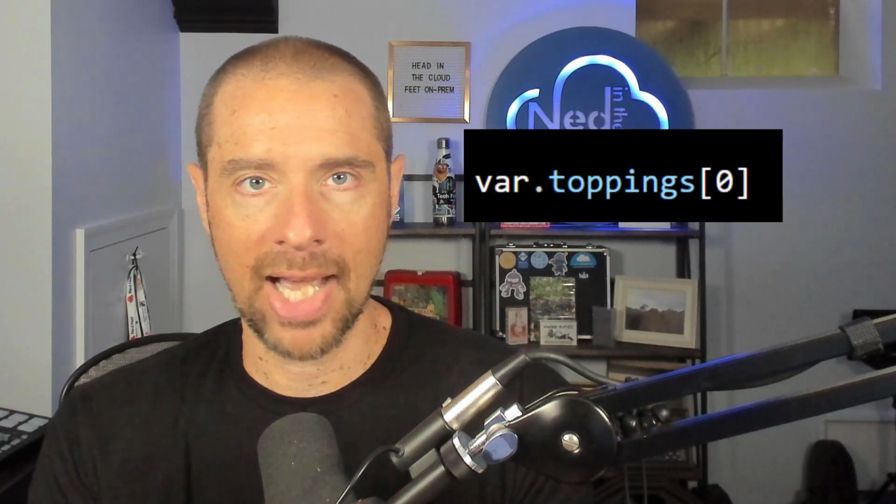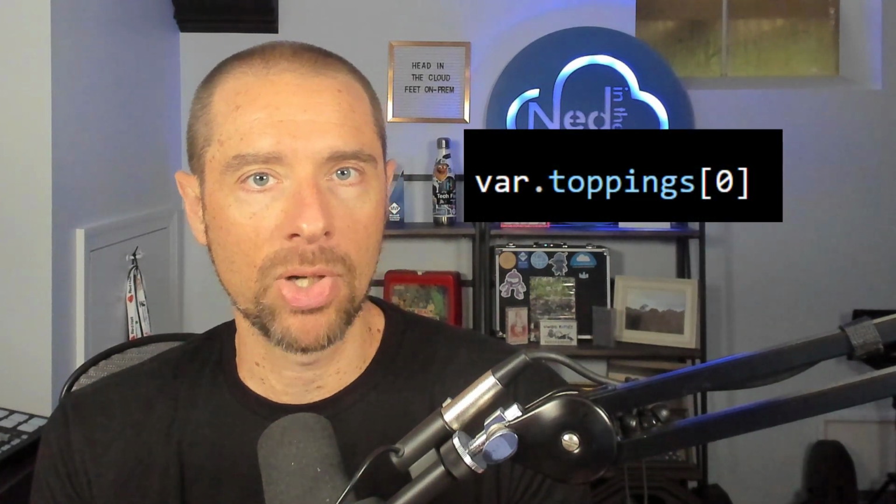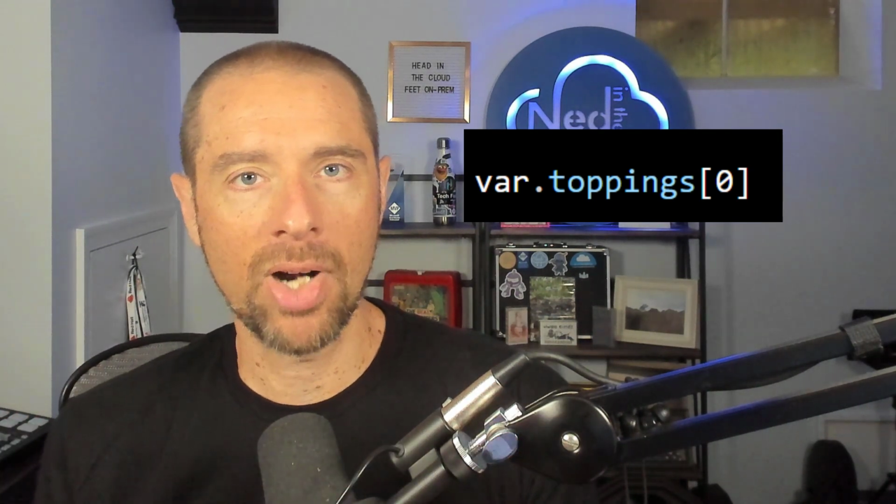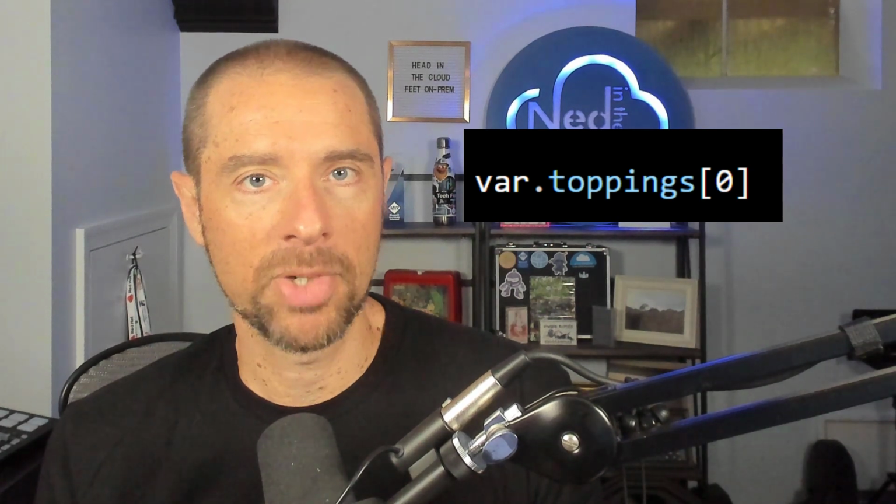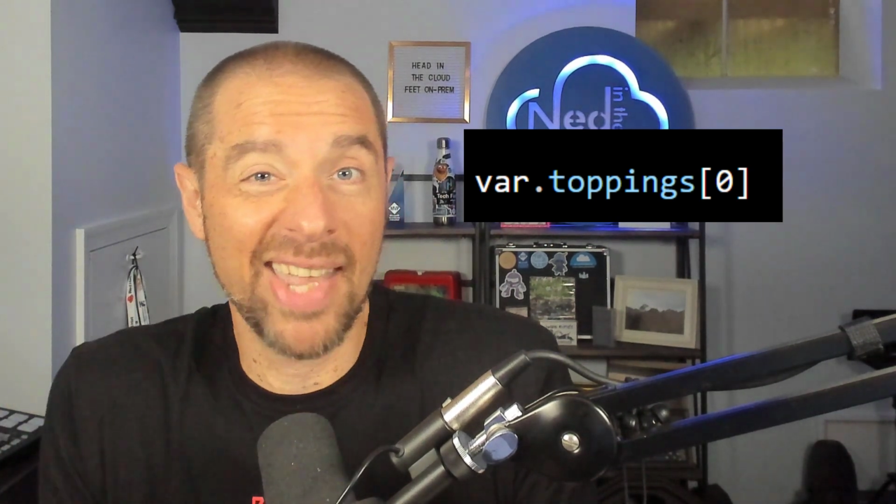Now, what if you have a more complex object type for your variable? Well, then standard Terraform syntax pretty much applies here. Let's say your variable type is a list and you have a list of values stored in there. Well, you would just use the standard syntax of var dot the name label of your variable and then a square bracket, the number of the element that you want from your list, and then a closing square bracket, and that's it. So that's how you would refer to a specific element.